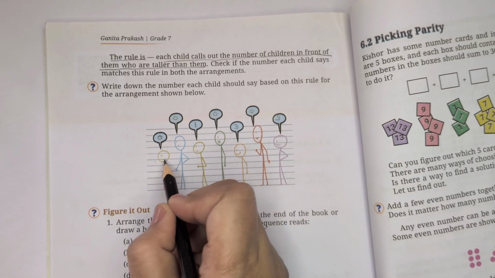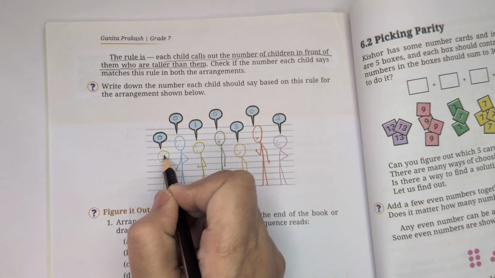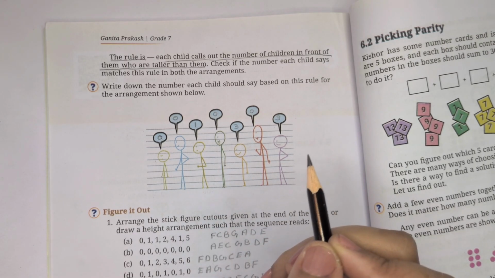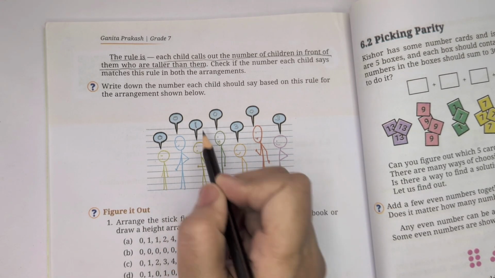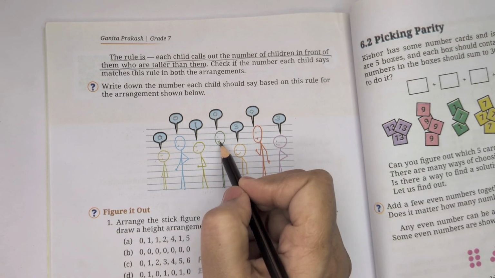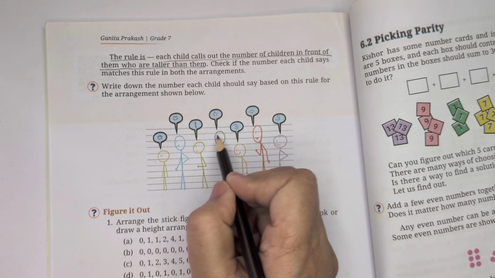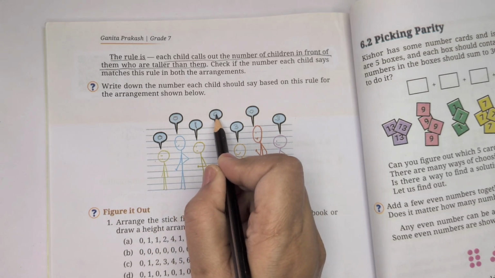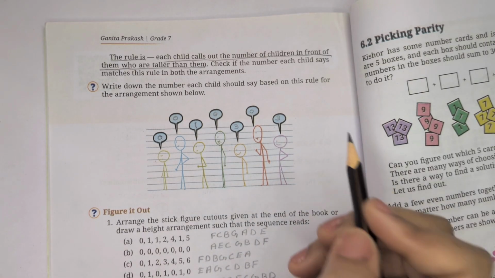Second person, he is taller than the first one, so nobody in front is taller than him. So he also has to say 0. For him, one person in front is taller than him, so he has to say 1. According to him, nobody is taller. He is taller when we are comparing all these 4. So nobody in front is taller than him. So he has to say 0.